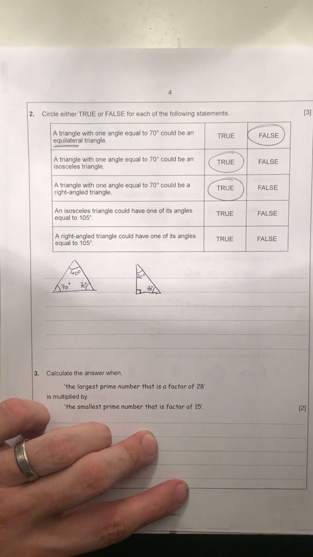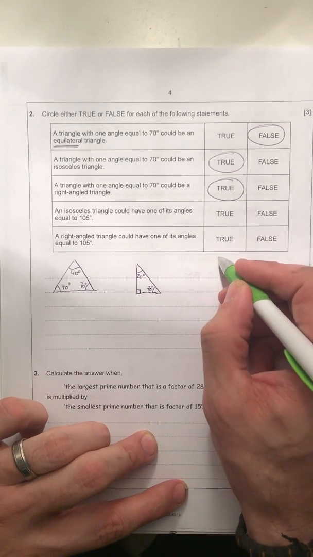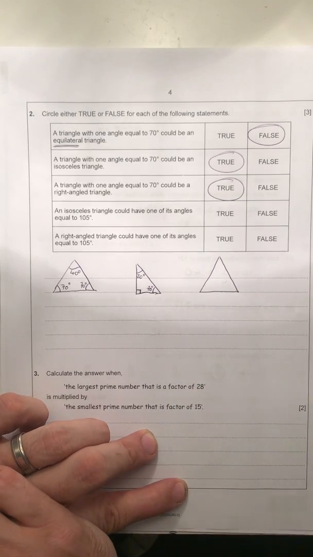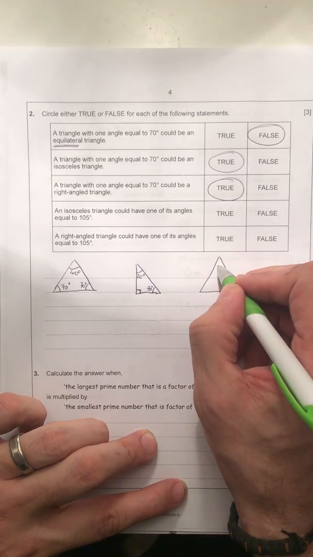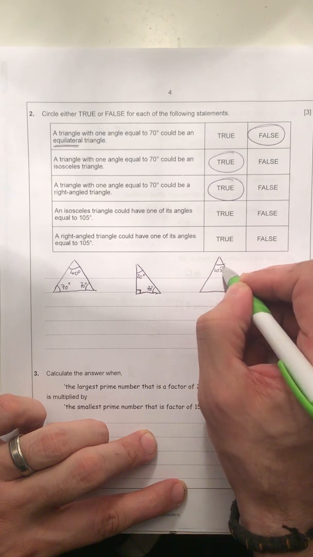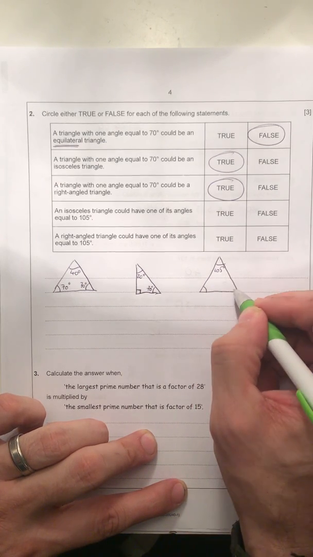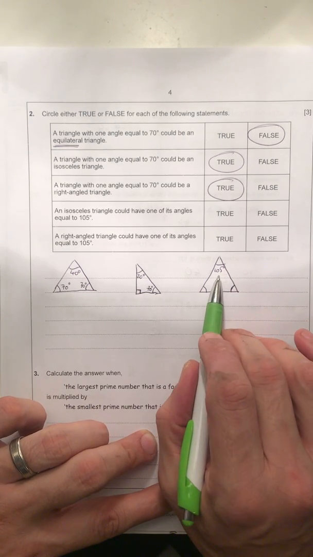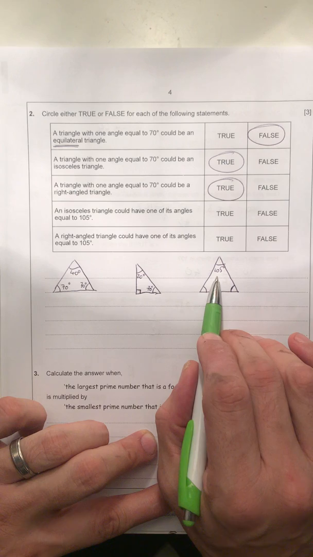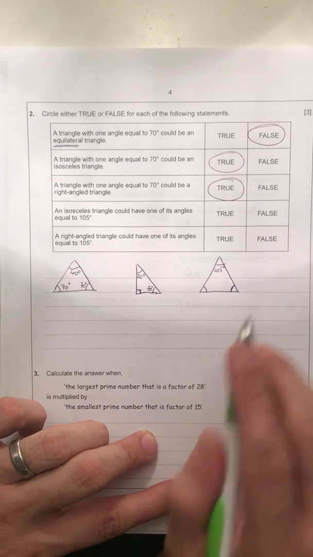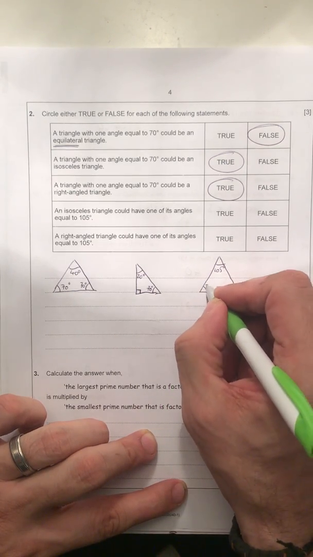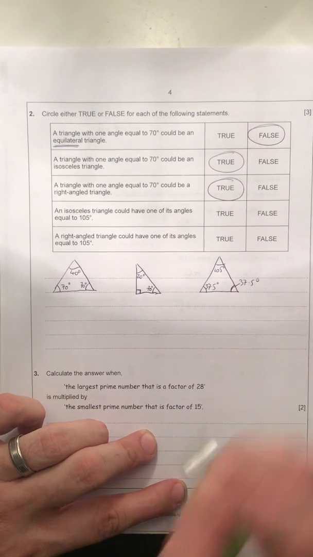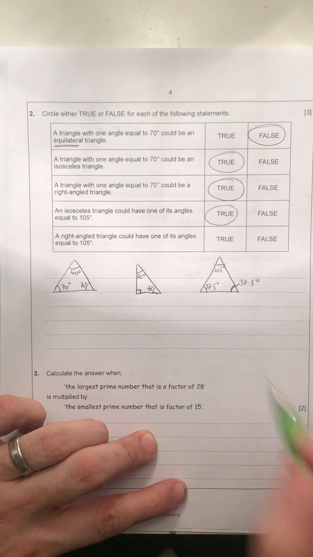An isosceles triangle could have one of its angles equal to 105. An isosceles triangle means that two of the angles have got to be the same. If this one here was 105, then that one and that one could be equal, because if I took 105 from 180, that leaves me with 75, and then I half 75, that gives me 37.5 degrees each. So that could be an isosceles triangle.